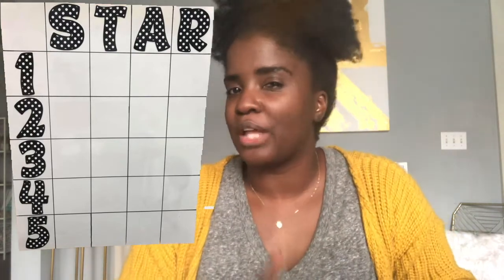As you can see, the word STAR is written on the top, and the numbers 1 through 5 are listed on the side. Now, how this works is when you see that student engaging in that behavior that you want to see increase, they've come to school prepared, they are participating in group discussions, what you can say is, hey, I see that you are actively participating in group discussion. Go sign the STAR chart. And then what they'll do is they'll go sign their name on one of those boxes in the STAR chart. They can sign anywhere on the STAR chart. They can sign in other boxes if other students' names are there, and they can be chosen multiple times a day.